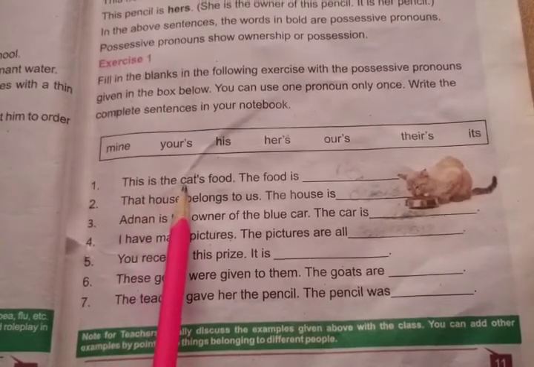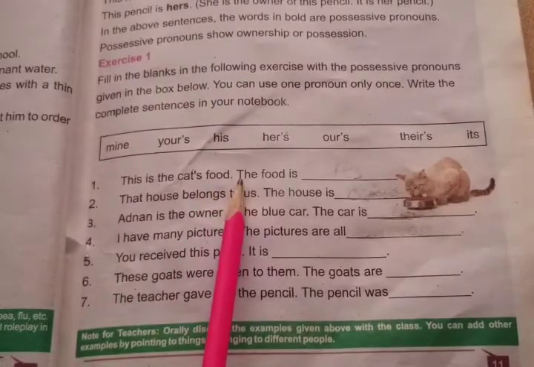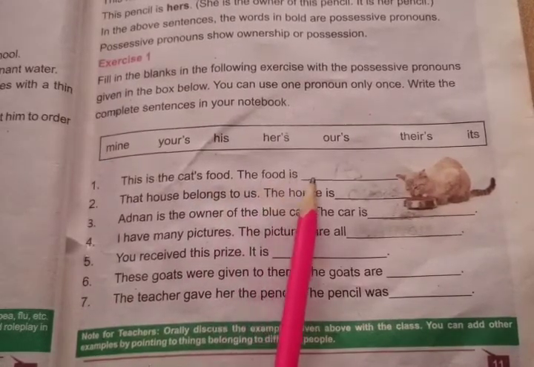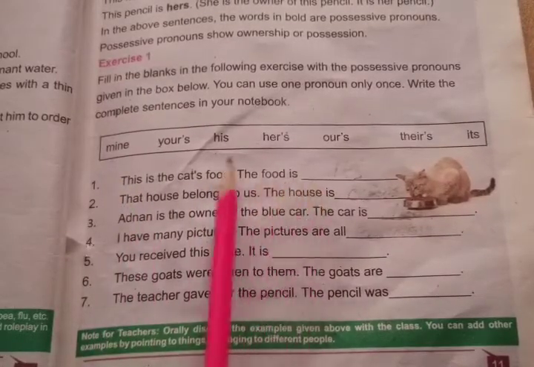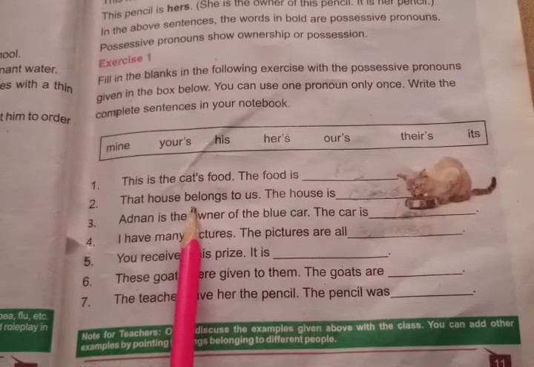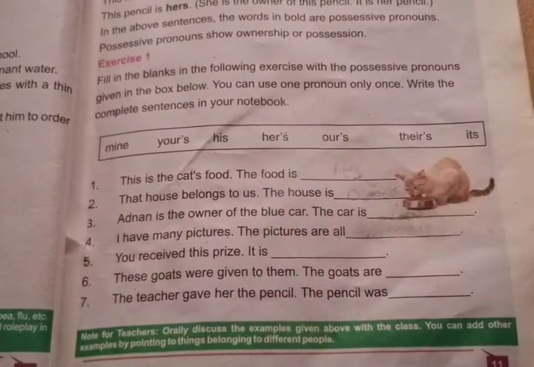This is the cat's food. The food is mine. No. The food is his. No. The food is its. Well done.